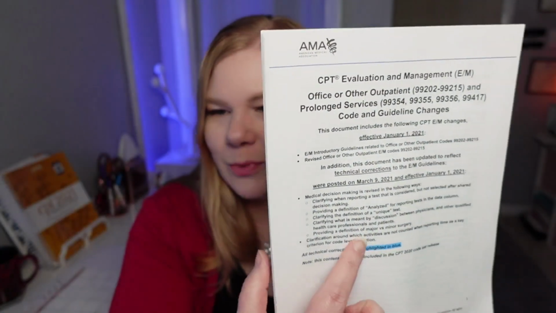On January 1st of 2021, there were some new updates on evaluation and management guidelines, specifically just for codes 99202 through 99215. The AMA had the guidelines out for us well in advance so we could all get familiar with them, but I don't think that they were anticipating quite the amount of creative interpretations that were going on with these guidelines. So on March 9th, they published some updated guidelines with the new changes highlighted in blue: technical corrections to the guidelines, not to necessarily change the existing guidelines, but to clarify some of the definitions.